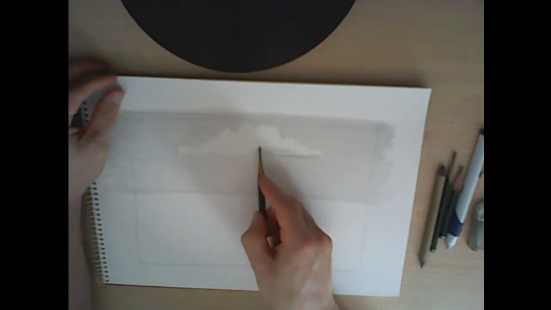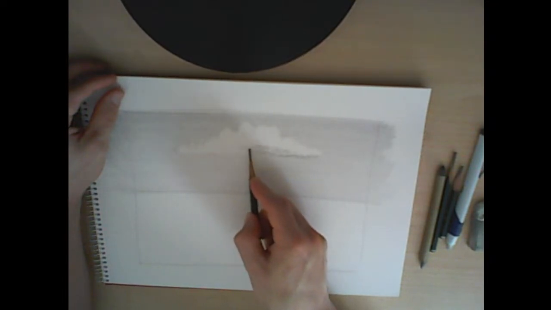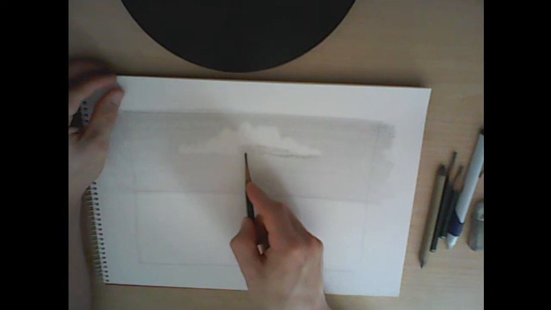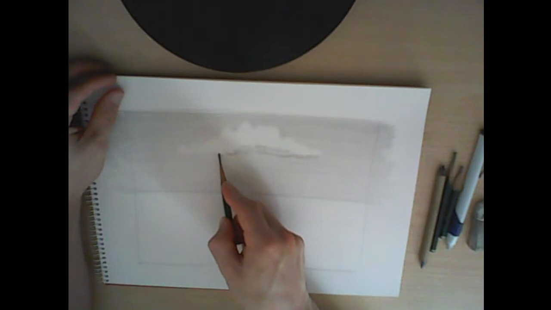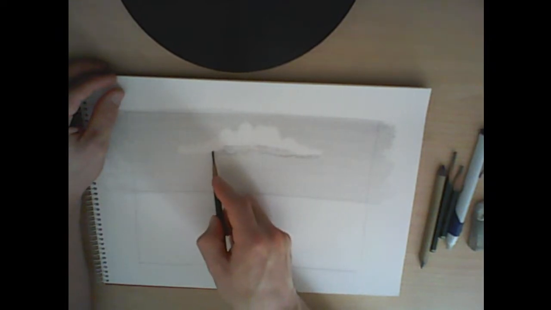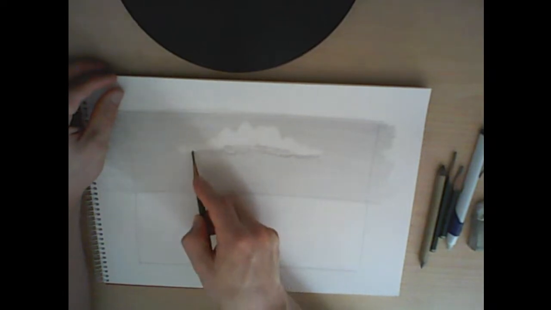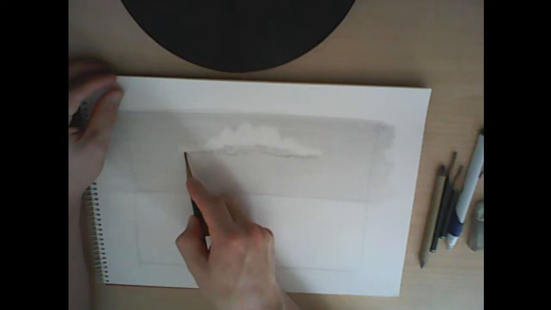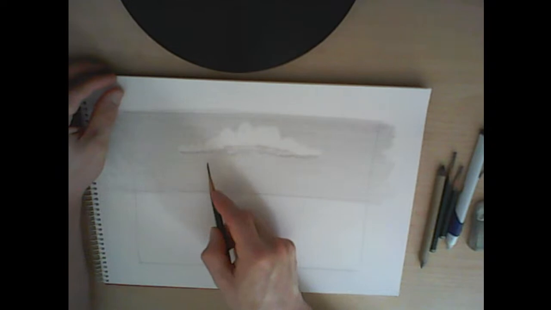Going into the volume of the cloud a little bit, leaving some blank spaces. That makes it look like there are areas of the cloud that go up inside of the volume. Gives it a really nice three-dimensional shape. Okay.